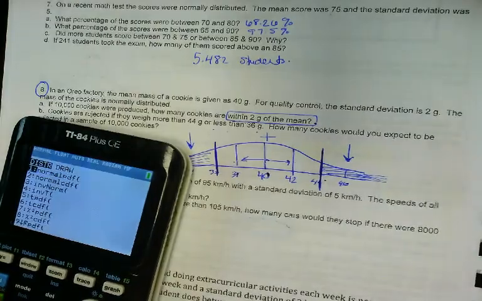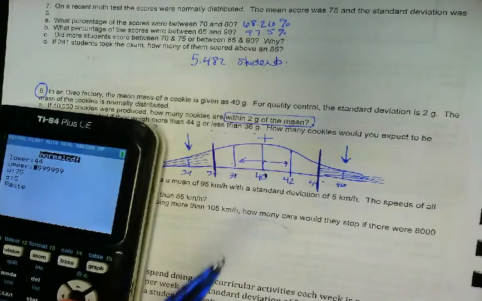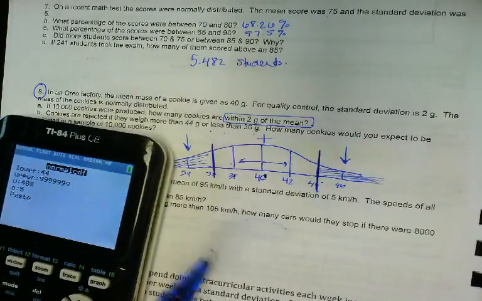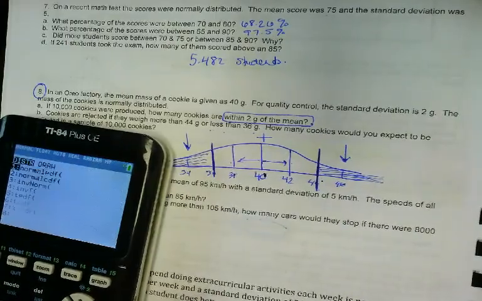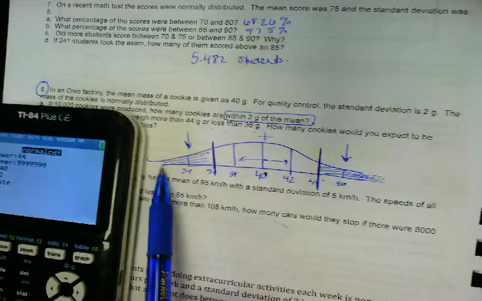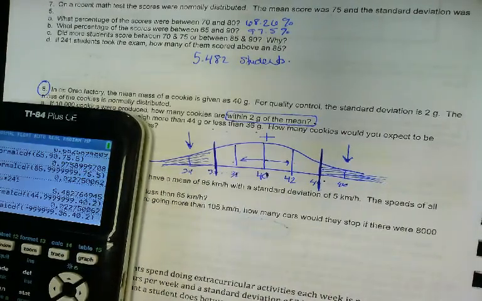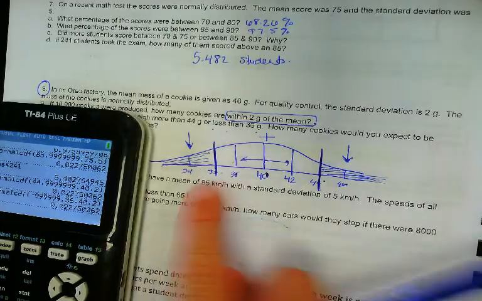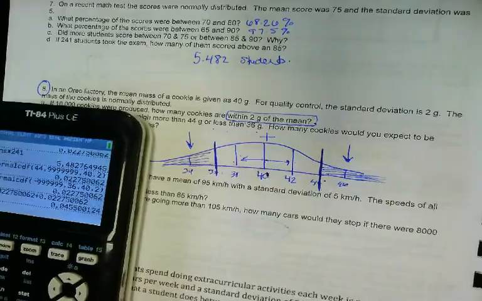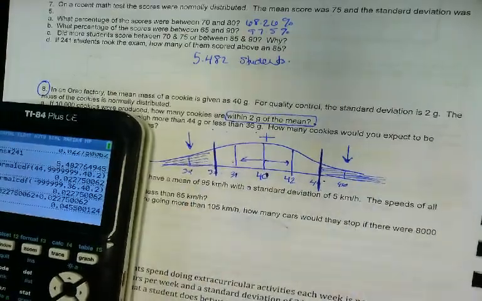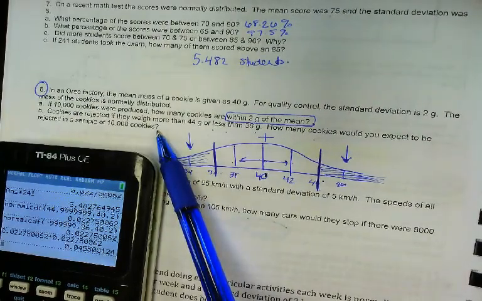So I'm going to go my normcdf. 44 or above, so 44 to 999. 40 and 2. And then I'm also going to reject anybody less than 36, so negative 999 to 36. Oh, it happened to be symmetric. So I'm basically going to take that plus this answer to get the total amount that I would reject. And then I would have to multiply that by my 10,000 cookies.